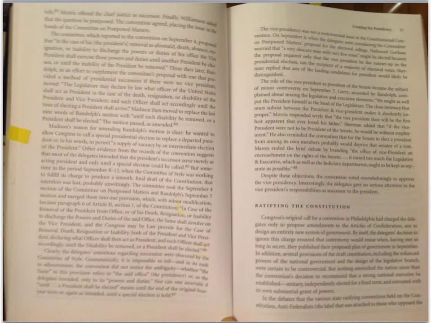Let's see here. All right, in this next paragraph here, let's see what it says. Other evidence from the records of the convention suggests that most of the delegates intended that the president's successor serve merely as acting president and only until a special election could be called. So it sounds like a pretty darn good quote for me. I might actually want to write down that full quote. They didn't actually want the vice president to ever become president. He was just there just in case and to hold the office until a new president could be elected. That proves that they really did not see the vice president as important. That relates directly to my thesis. Oh my goodness. All right, I'm going to write this down.